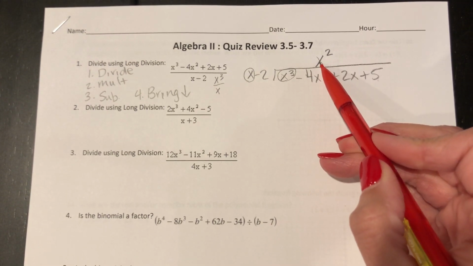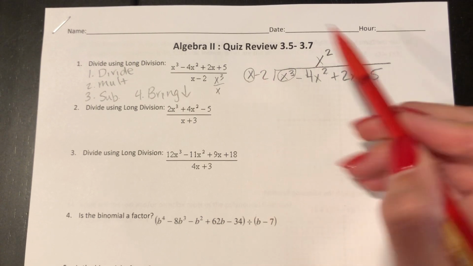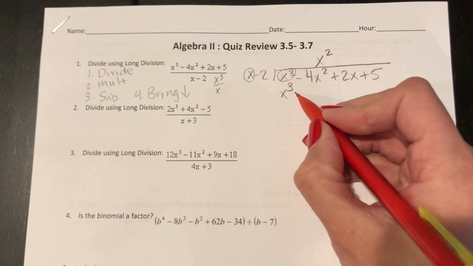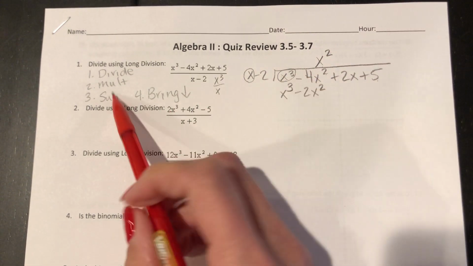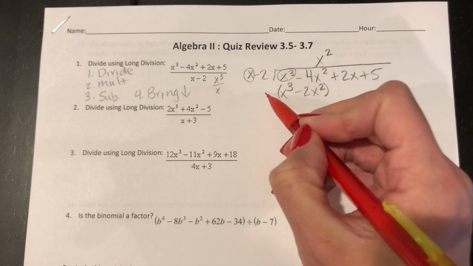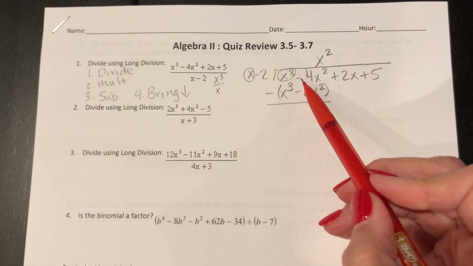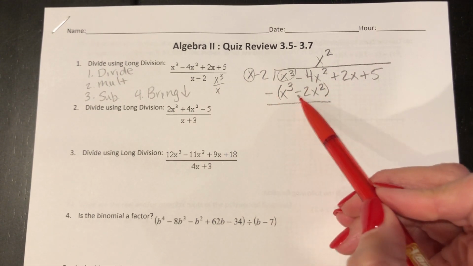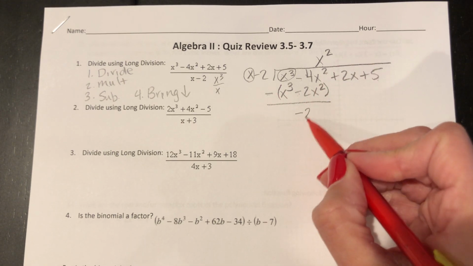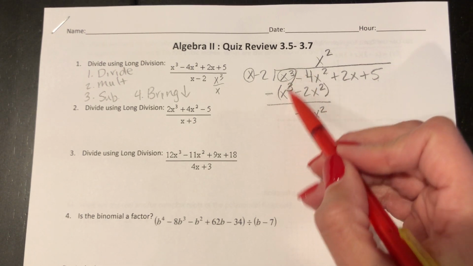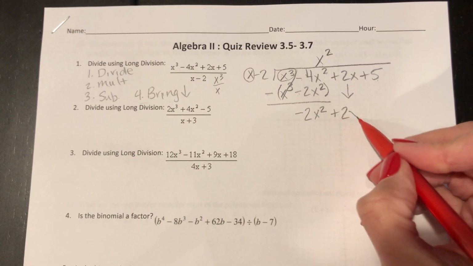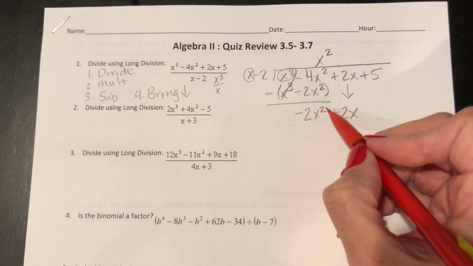Now I take that x squared and I distribute it to my divisor. So x squared times x is x to the third. X squared times negative 2 is negative 2x squared. So that was step 2, multiply. Now I'm ready to subtract. So start with a negative 4x squared minus negative 2x squared. Minus a negative turns to a positive. So this is negative 2x squared. Those cancel out. And now I'm ready to bring down my next term. Plus 2x. Then start all over again.